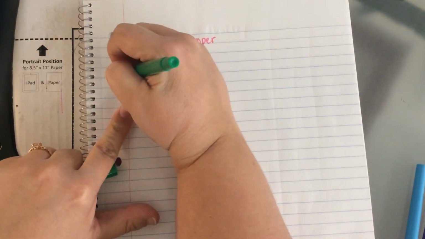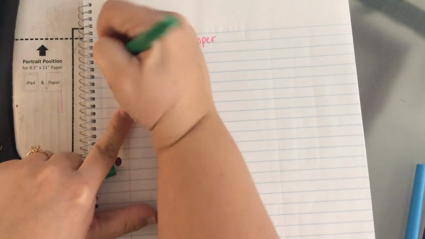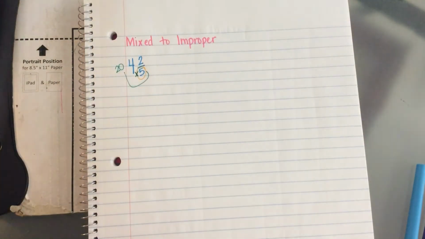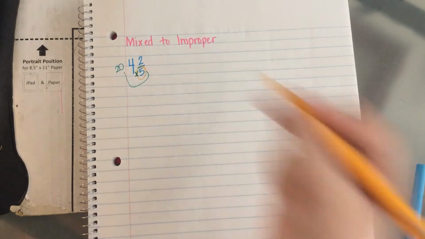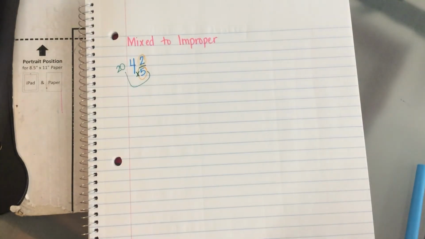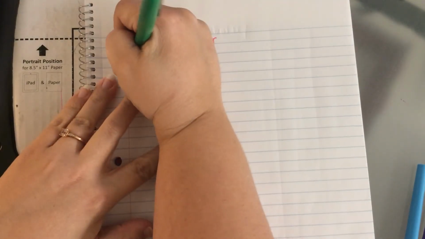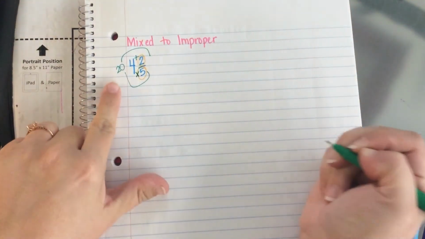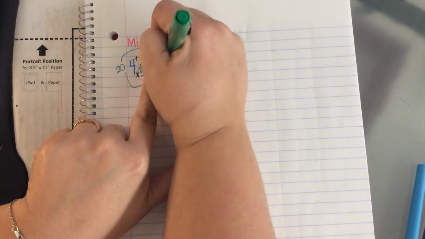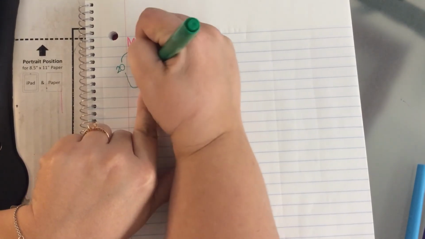So what is 5 times 4? 20. Okay, so I'm going to put my 20 right here. Add 2. How many extra pieces do I have? 2. It's 22 over 5. When we have extras, we're adding them on, right? So 20 plus 2 is 22 over 5.